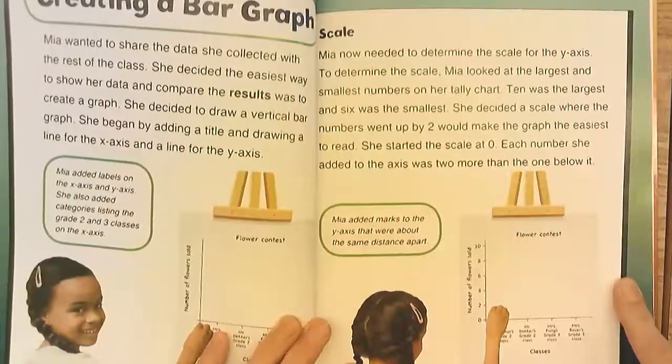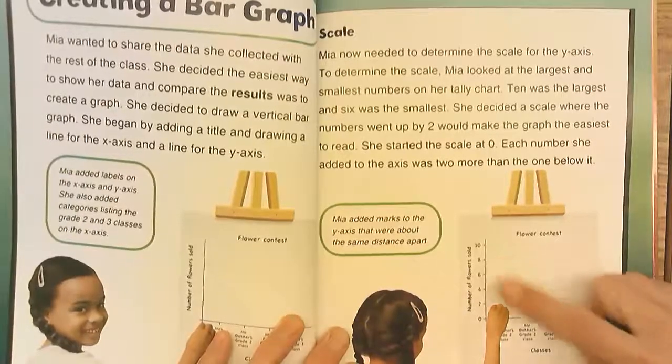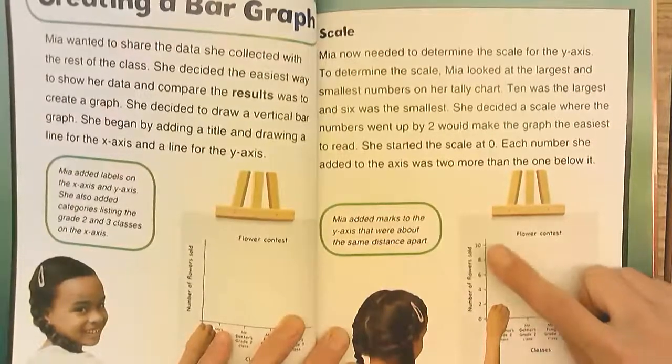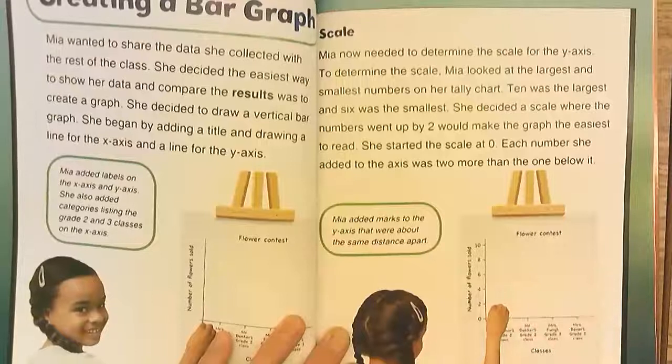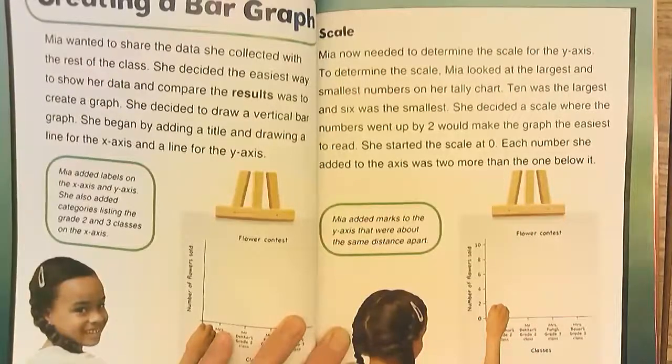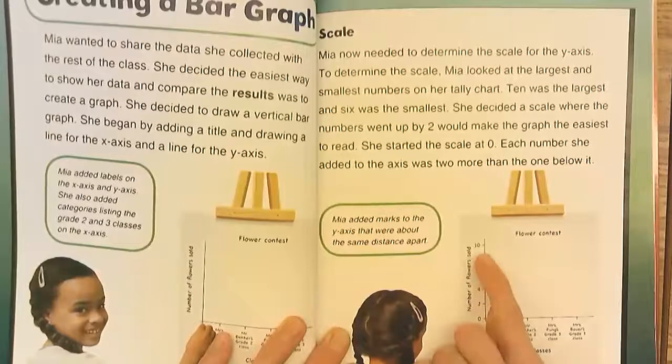To determine the scale, Maya looked at the largest and smallest numbers on her tally chart. 10 was the largest, and 6 was the smallest. She decided the scale where the numbers went up by 2 would make the graph the easiest to read. So she started the scale at 0. Each number she added to the axis was 2 more than the one below it. 0, 2, 4, 6, 8, 10.